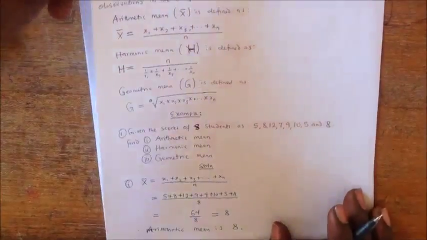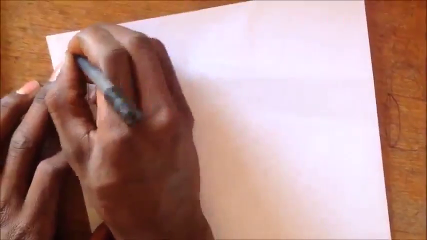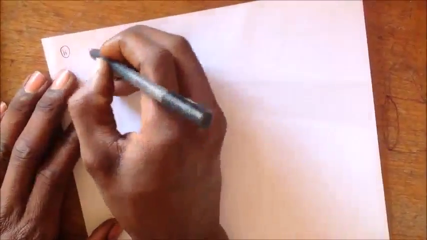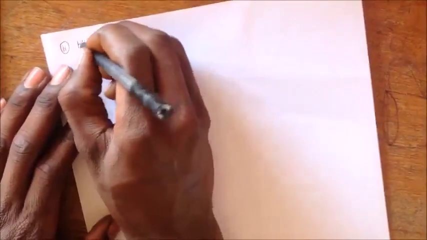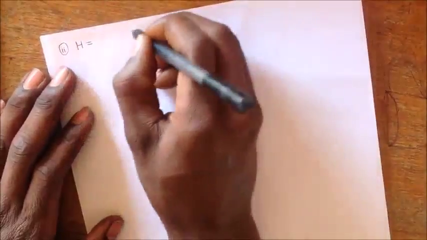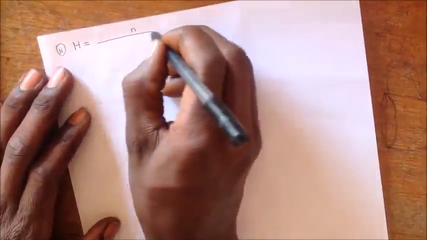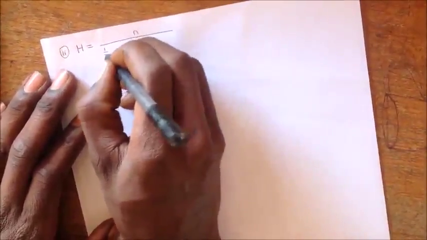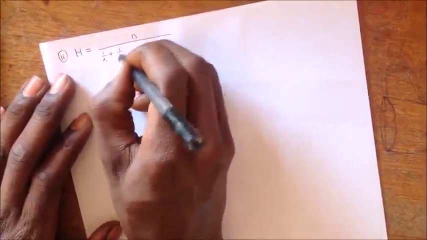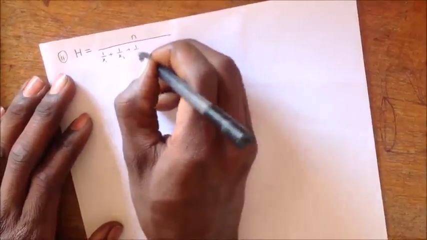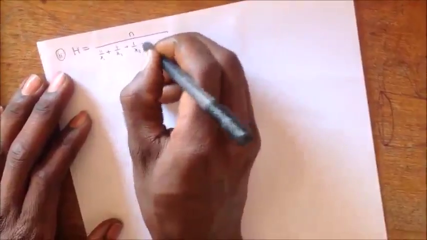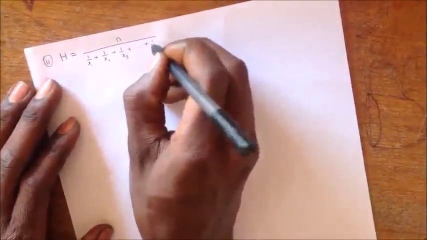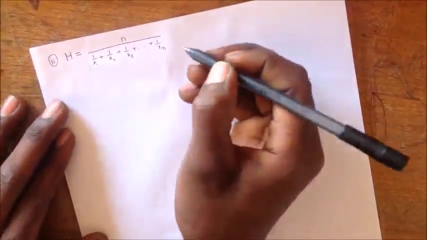Then moving to Roman number 2, that is harmonic mean. We know the formula for finding harmonic mean. H is equal to n divided by 1 divided by x1 plus 1 divided by x2 plus 1 divided by x3 plus up to 1 divided by xn.